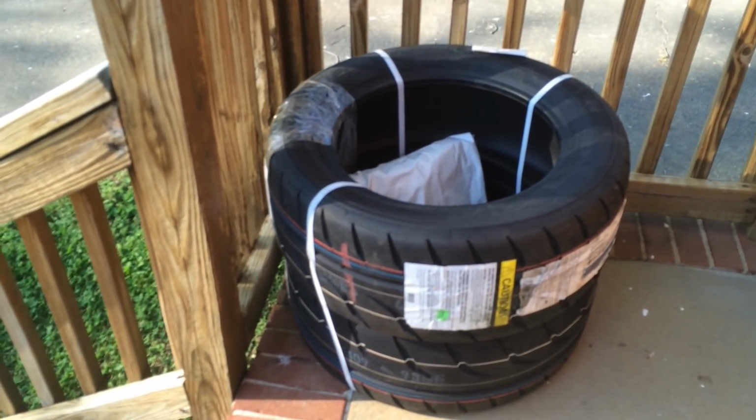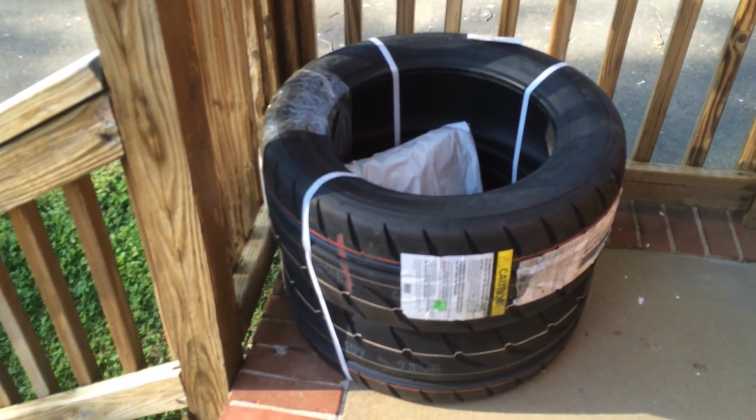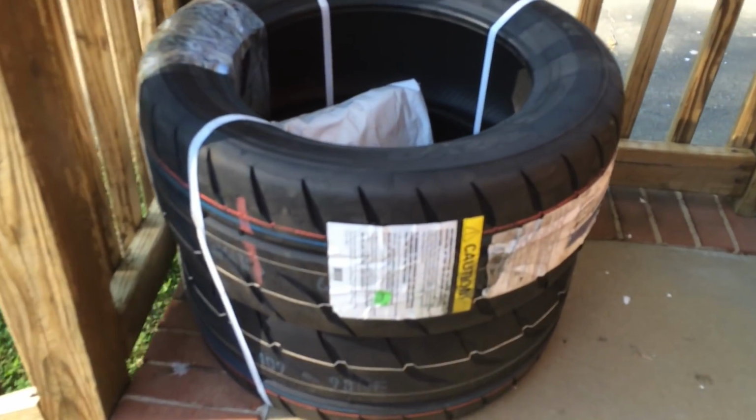Isn't that amazing? I was really happy to get these. It was late on a Friday and I had an appointment to have them mounted and balanced and an alignment performed the following Tuesday. This is going to make such an incredible difference in how this car performs. I can't wait. I went with Toyo Proxes R888Rs, 225/50s for a 7-inch wheel.